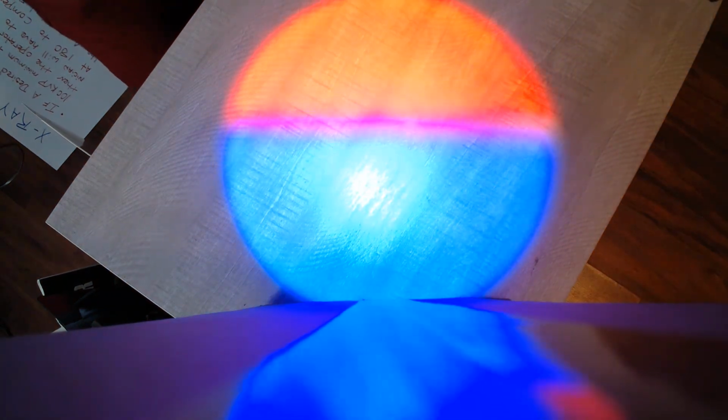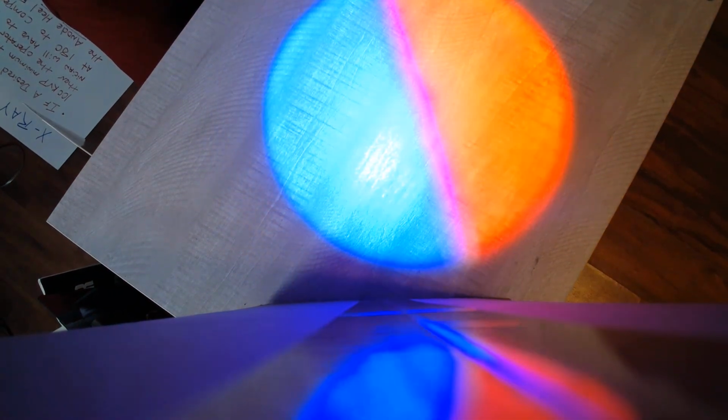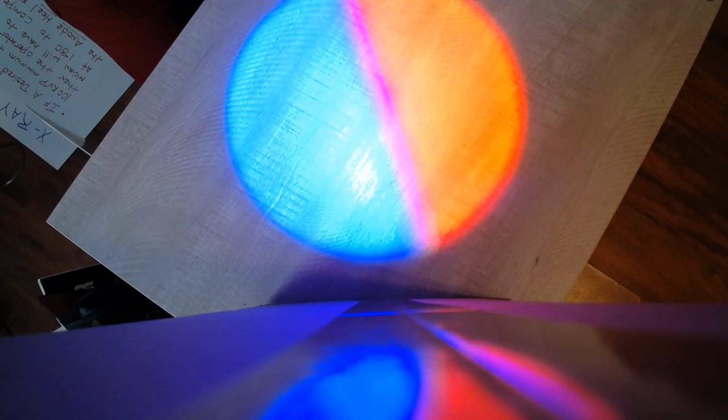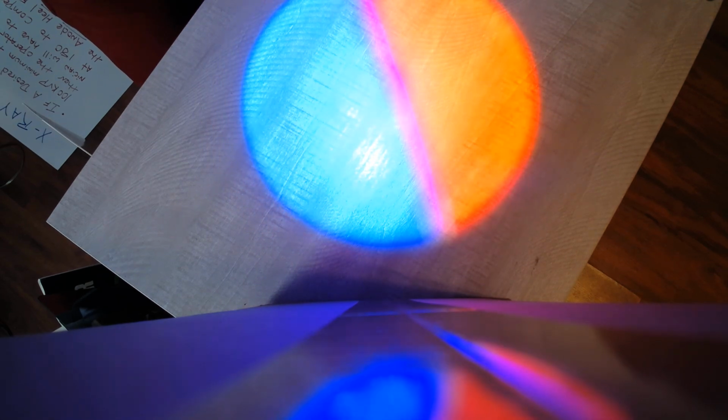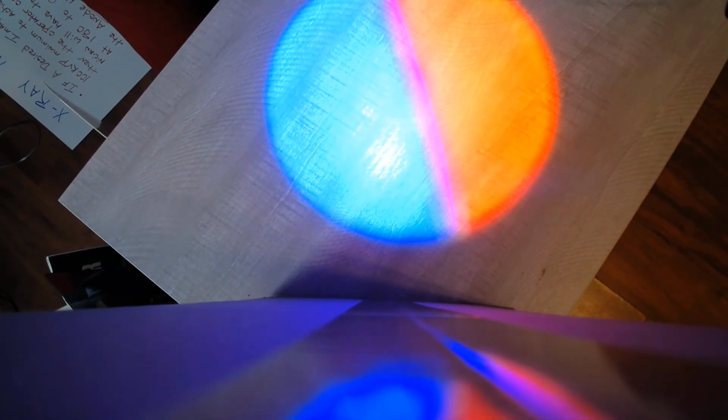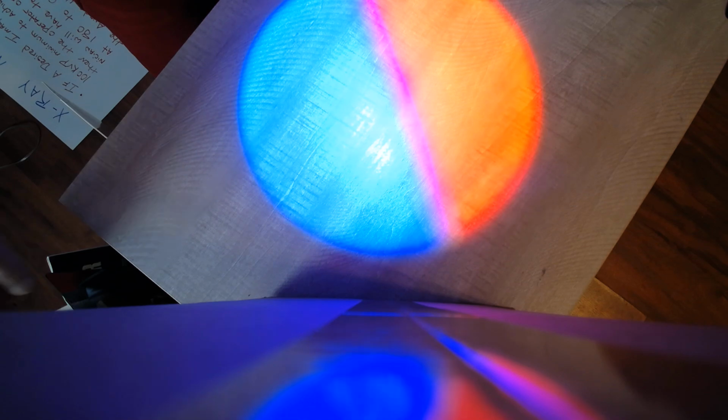Imagine this is the X-ray table, and there's your X-ray beam, and it shows the cathode and the anode side. Let me turn this a little bit. Okay, that's about the best I'm going to get.